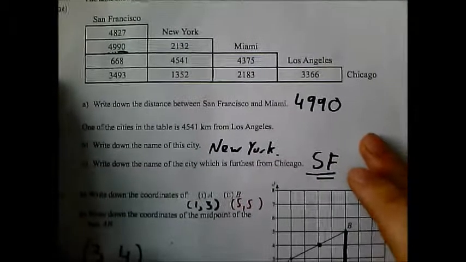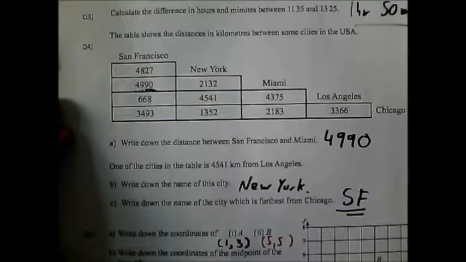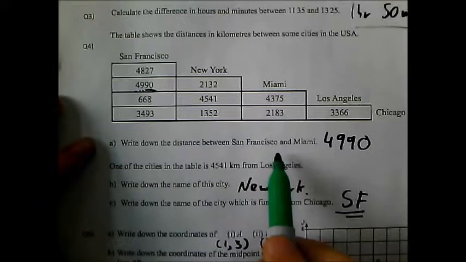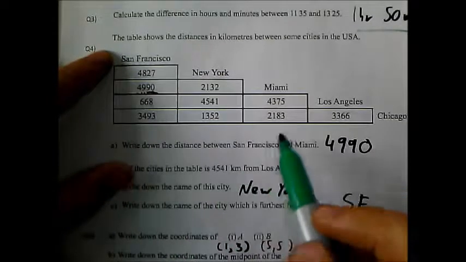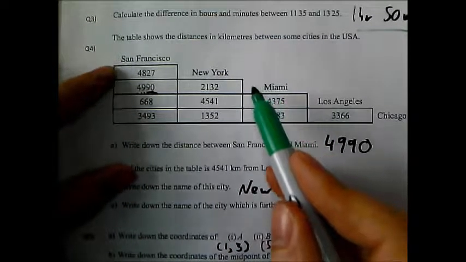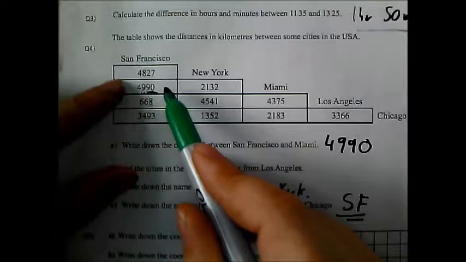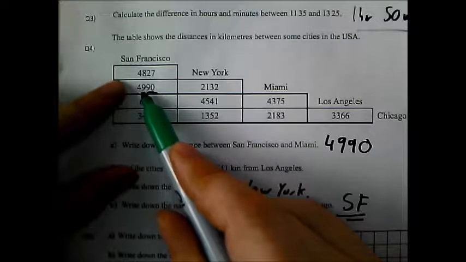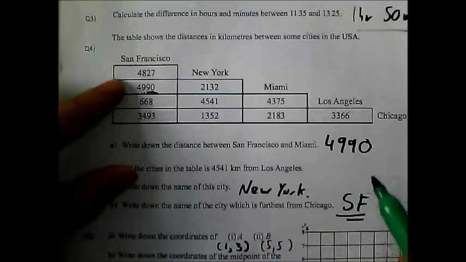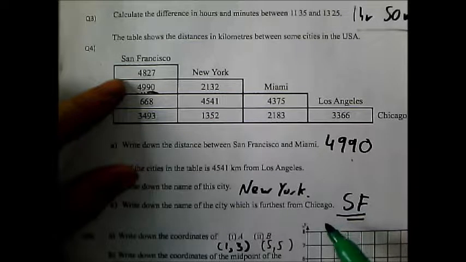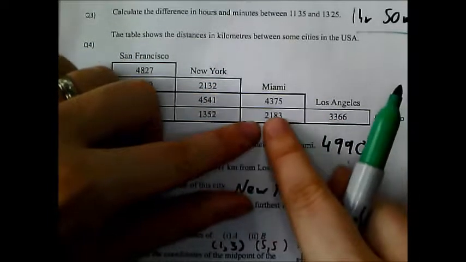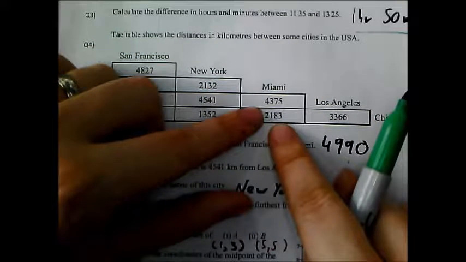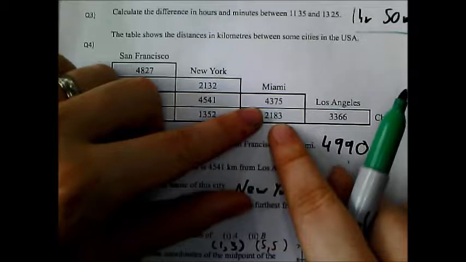Okay, this table works like so. If you want to know the distance between San Francisco and Miami, you look at San Francisco, and you look at Miami, and you look at where those columns and rows intersect. So here they intersect at 4,990, so that is your answer. A second example, if you want to know how far Chicago is from Miami, there's Miami and there's Chicago, so the box that intersect is 2,183.